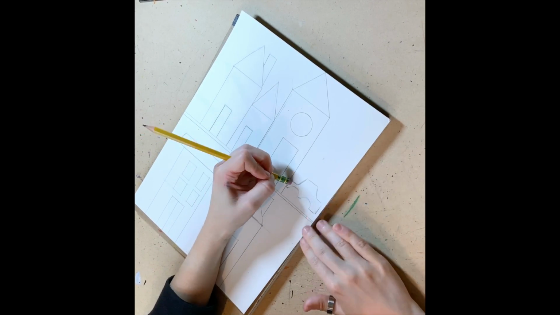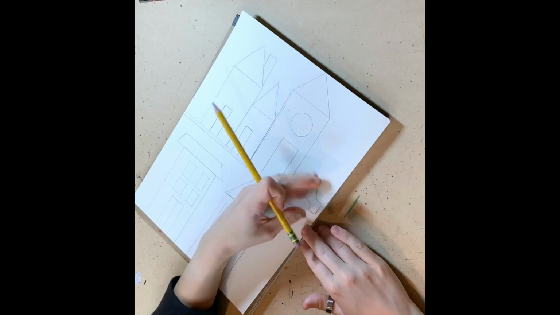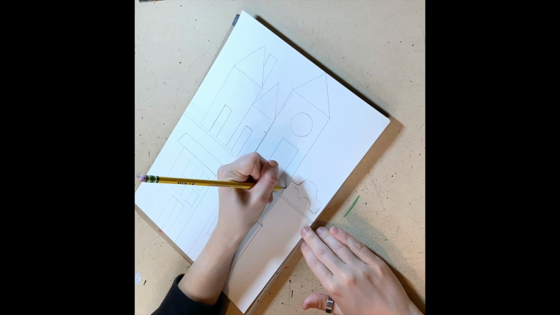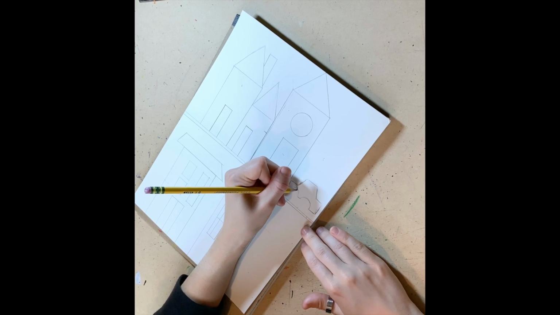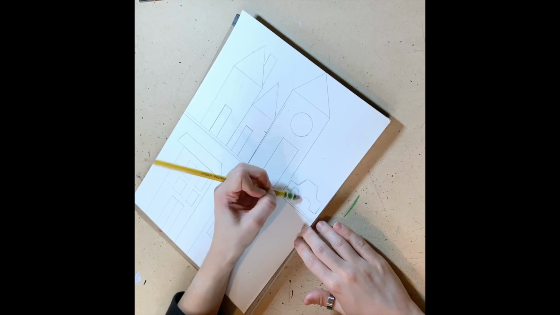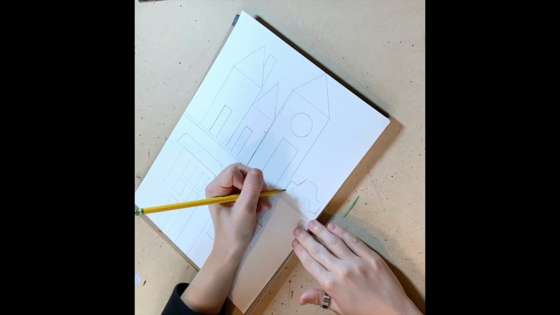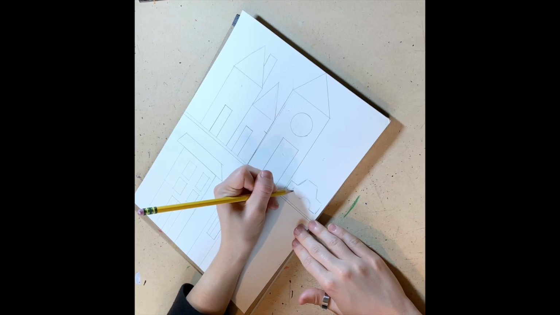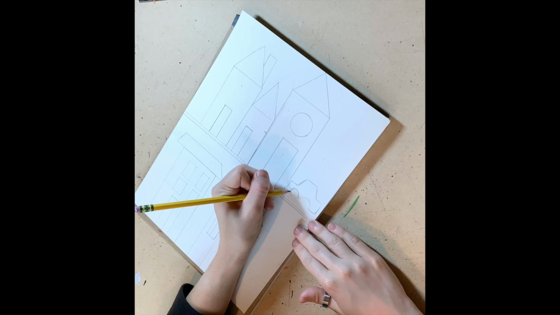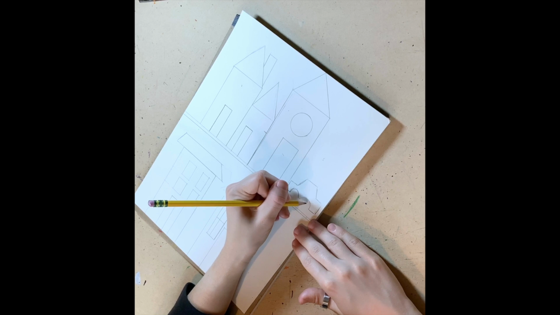Now I want to make this even, so I'm going to erase this. And the car is going to be parked. That's why I'm drawing it the other way. So you can draw your car either on the top of the street or the next street, which is below.